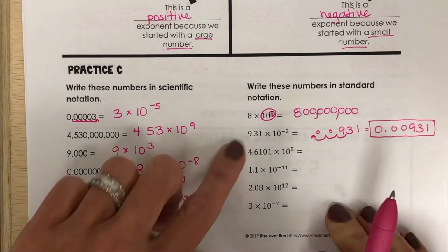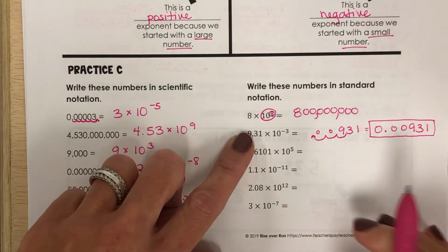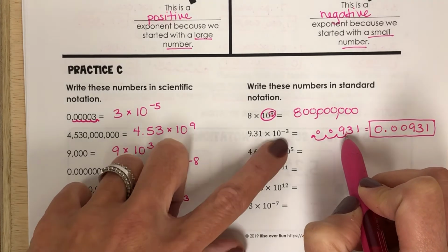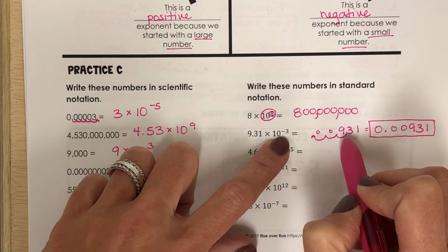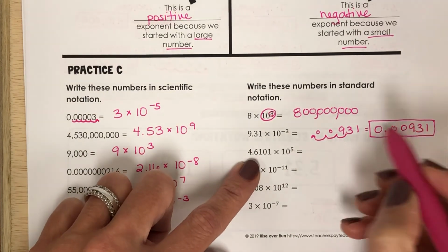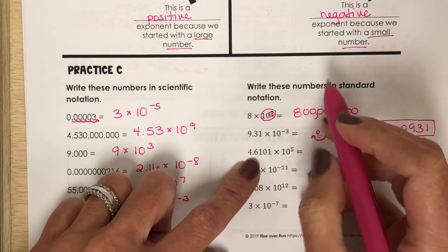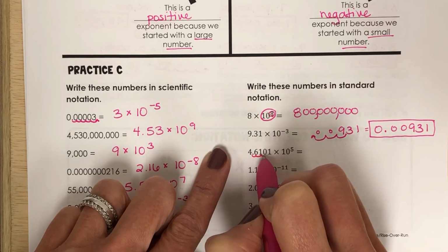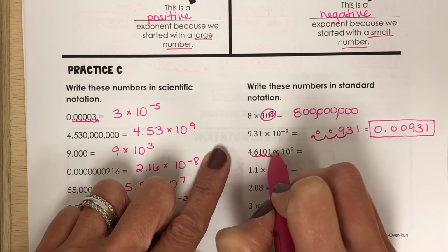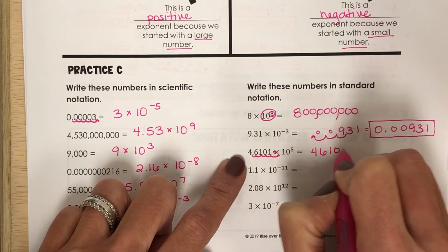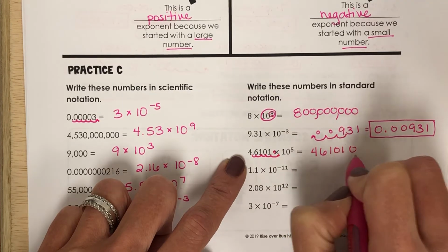A lot of times when I'm going from scientific notation back to standard form, I'll go ahead and write my standard form decimal, and then I'm like, all right, which way am I going to move it, and I'll just do my little placeholders and then fill them in with zeros. I find that's easier. That's just my personal opinion. And then here, I know I'm going to move it over 5 spaces. 1, 2, 3, 4, 5. Got to add a 0. So that becomes 4, 6.